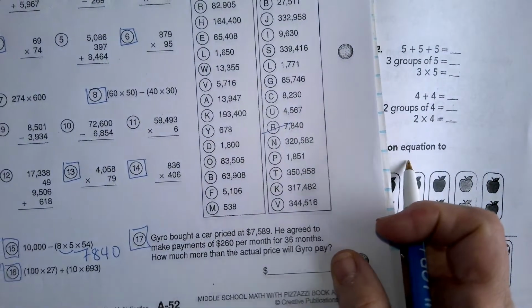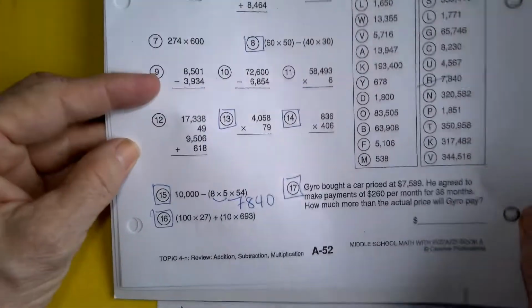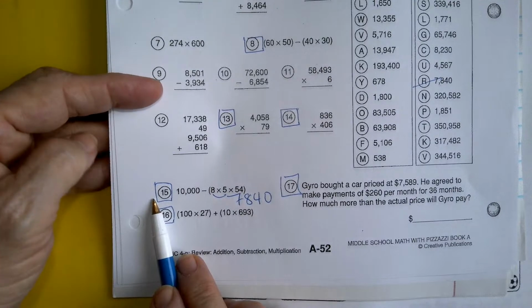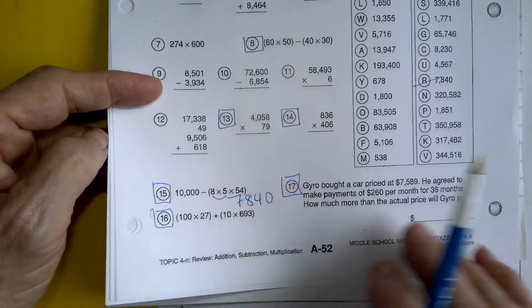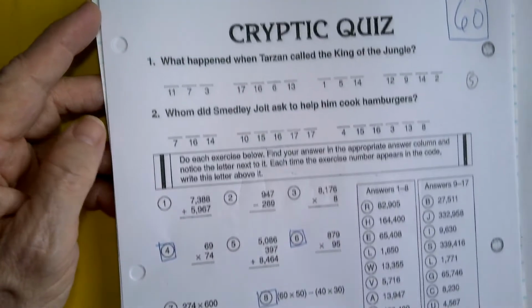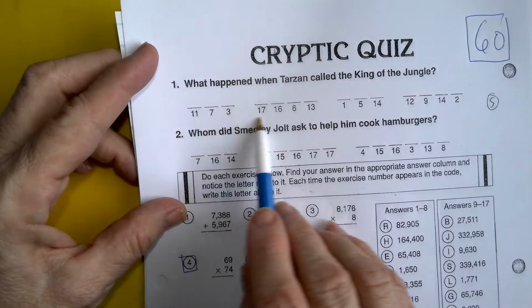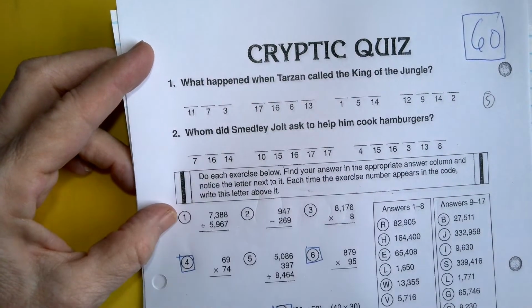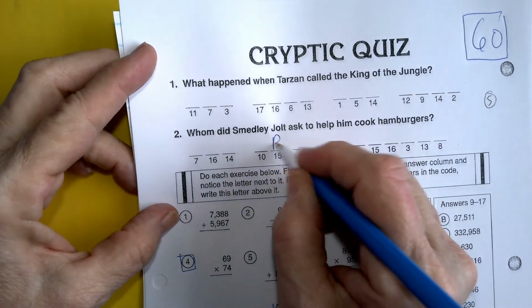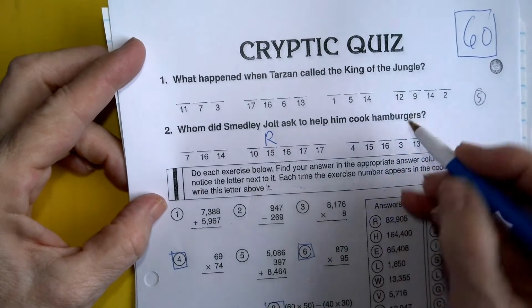All right. Then everywhere you see a 15 up at the top, you're going to put the letter R. So I'm going to go up here, every 15: here's an R, and here's an R right here.